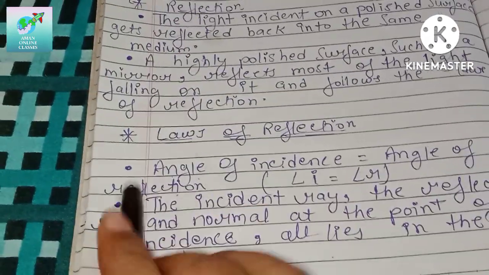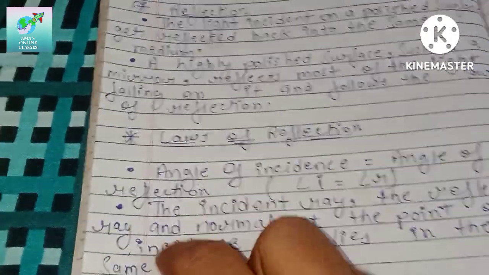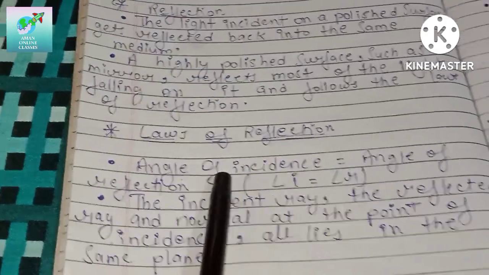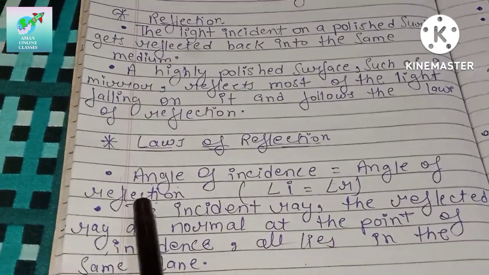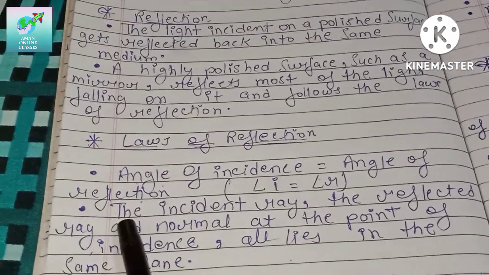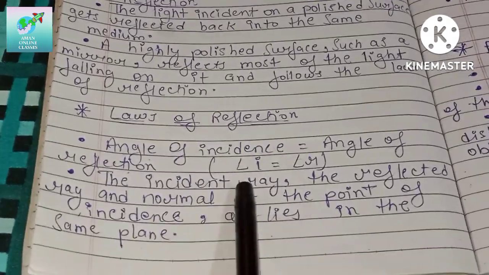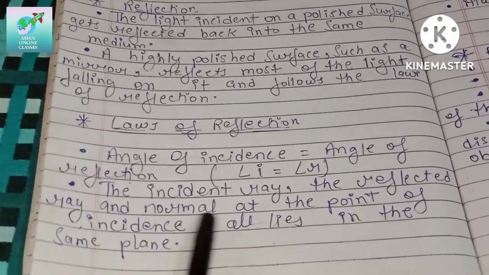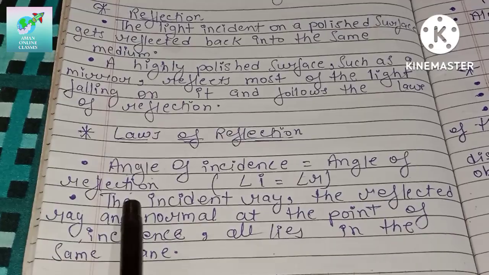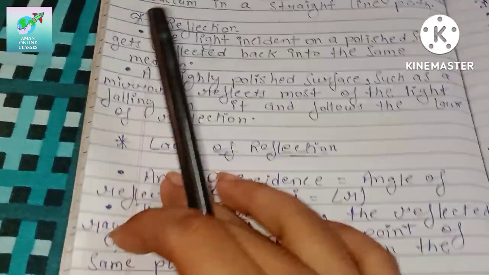What are the laws of reflection? The angle of incidence is equal to the angle of reflection. This is the first point of the laws of reflection. The second point is that the incident ray, the reflected ray, and the normal at the point of incidence all lie in the same plane. Okay, let's move to nature of the image.